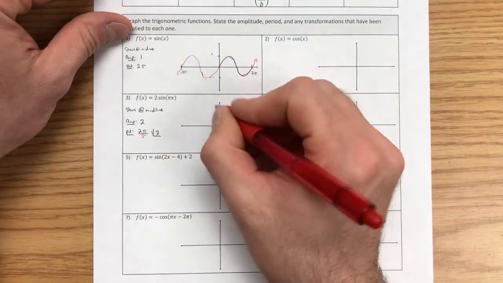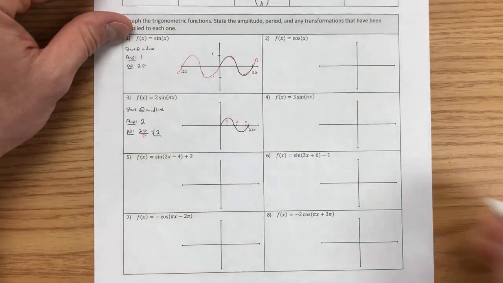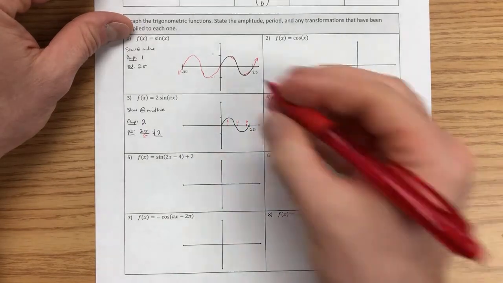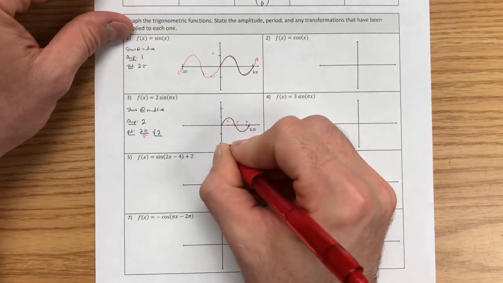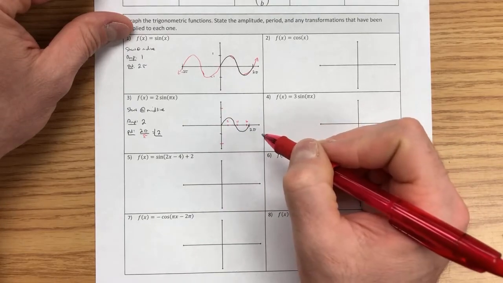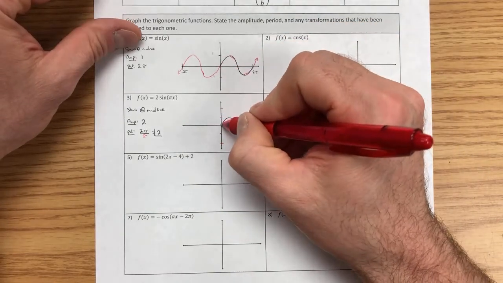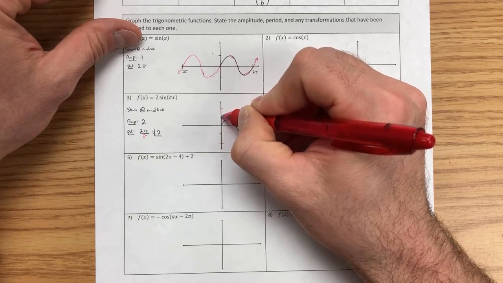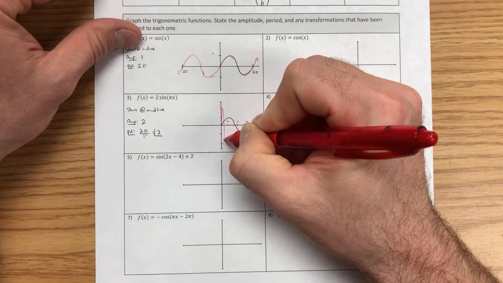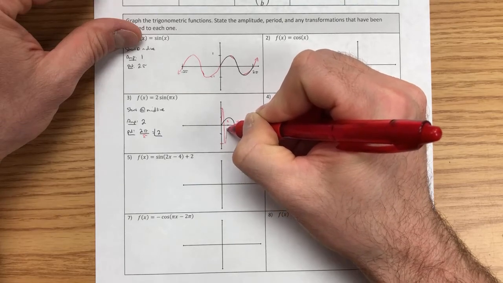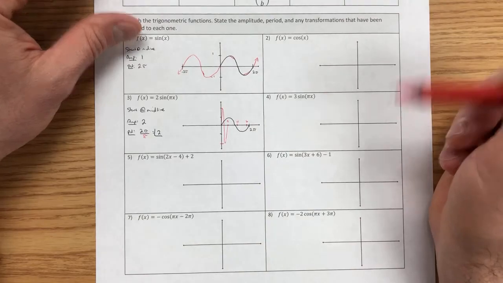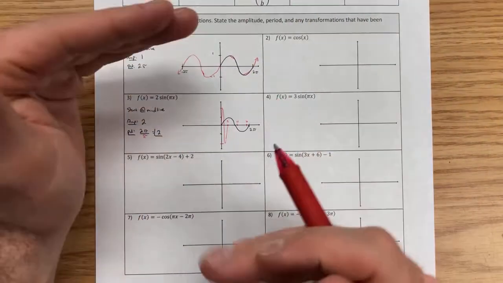The amplitude is going to go up, instead of up 1 and down 1, up 2 and down 2. So not only does it repeat itself all the way within this range, but it's going to go up further and down further. Let's go ahead and crank that thing all the way up, all the way down, and all the way up. That is our new sine wave. We've squished it and we've stretched it.